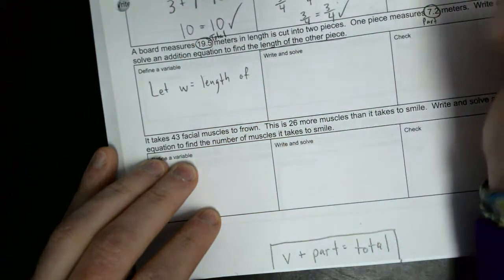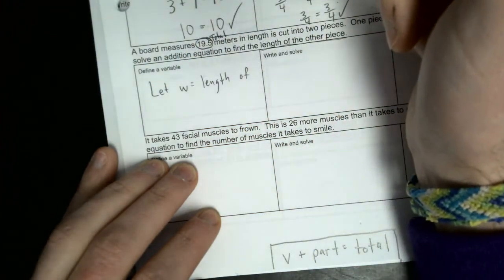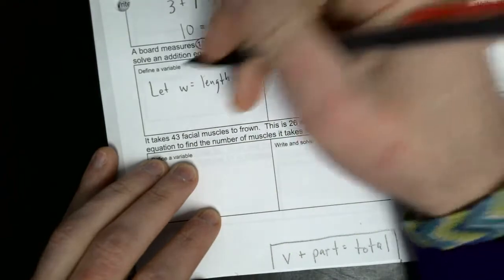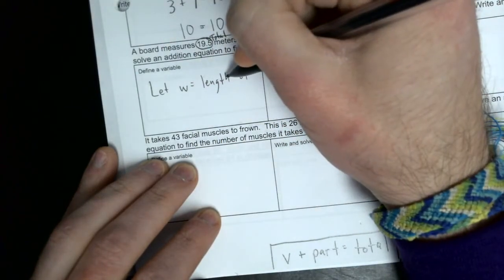That's a long board too. That's like 60 feet in length, that 19.5 meter piece of wood. That's quite a long board there.